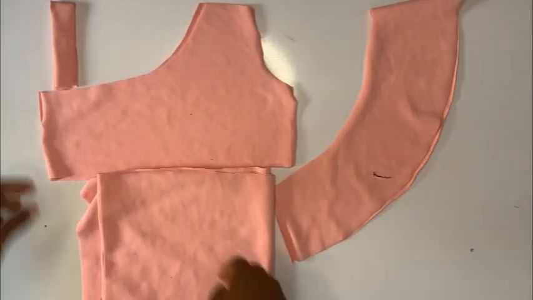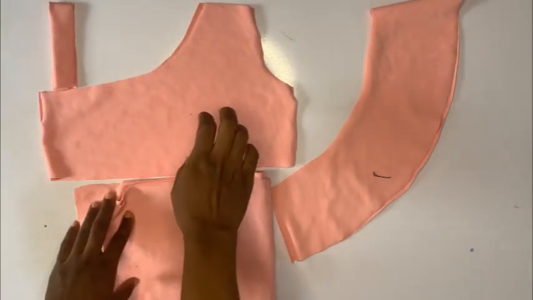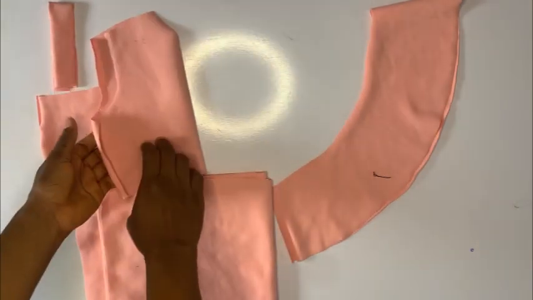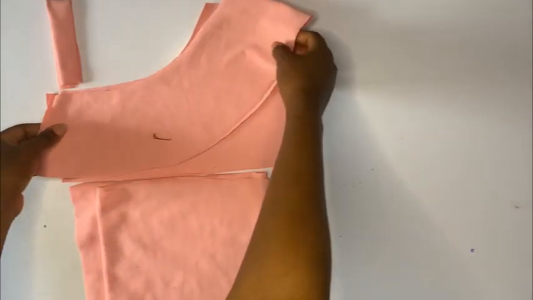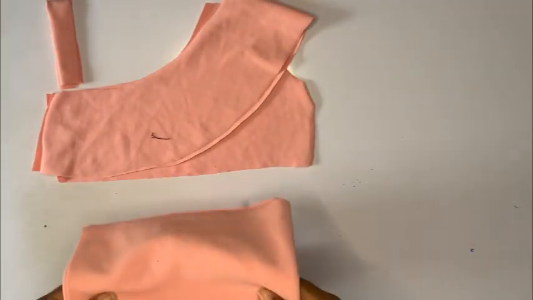So this is what I have after cutting it out on the right fabric. So that's the band, that's the front, back, this is the flounce, and that's the skirt that will be gathered.